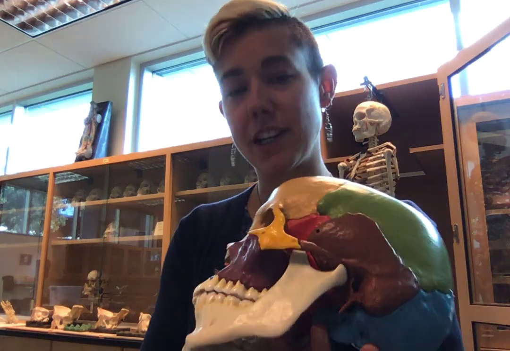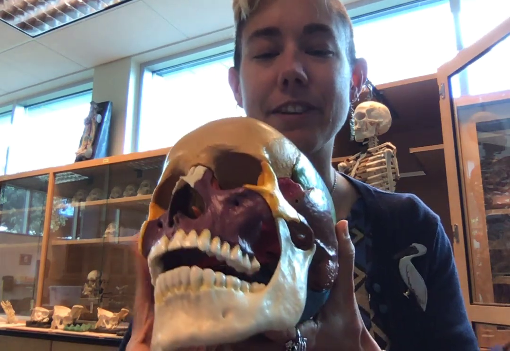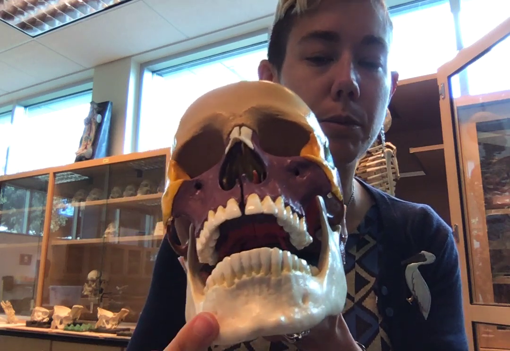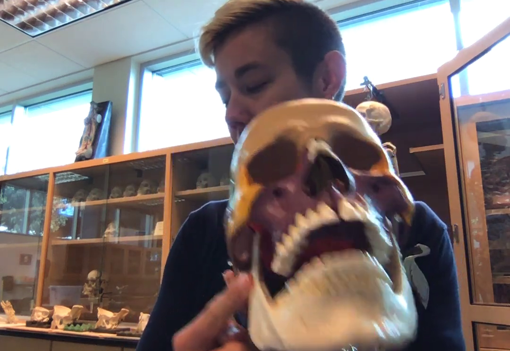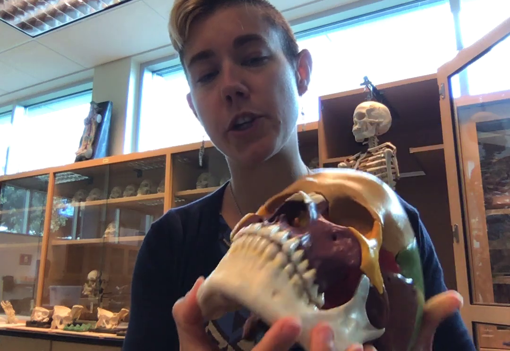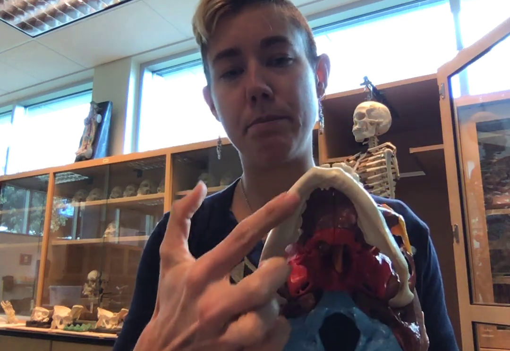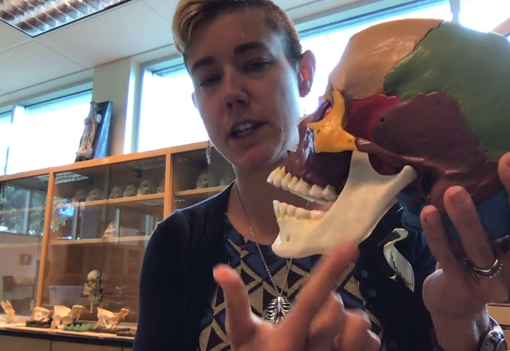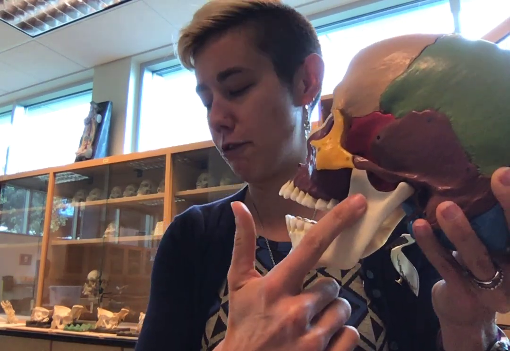Let's see what else we can know. From the outside, you can identify some of the facial bones. This big one down here, the only movable bone of the skull, is the mandible. The U-shaped portion of the mandible is the body of the mandible. And this part that sticks up here is the ramus.